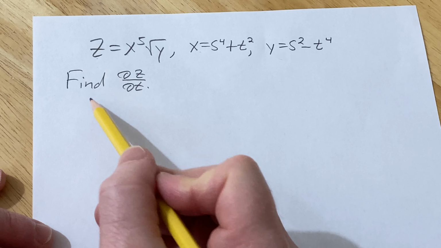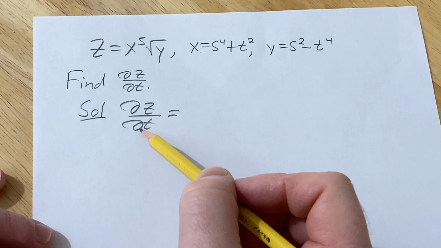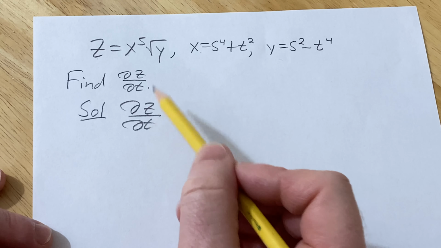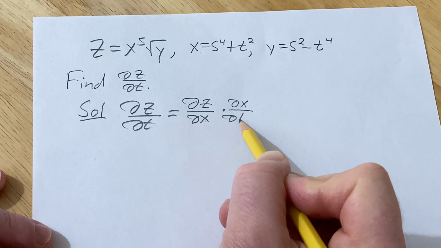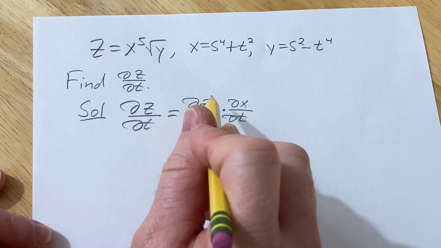So let's talk about the formula and how to memorize it. So del z del t. You want to think about how you can get to t. Well, there's two ways to get to t. One way is to get through x. So you take the partial of z with respect to x times the derivative of x with respect to t. So going through x, we take the partial of z with respect to x times the derivative of the inside function, which is x, with respect to t.